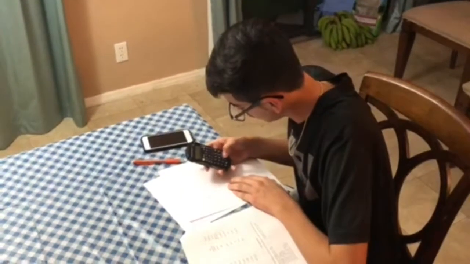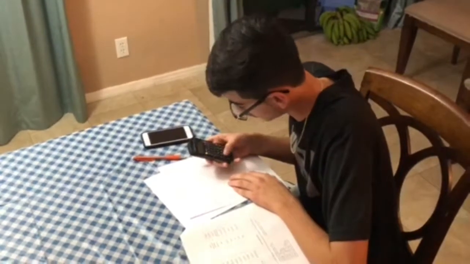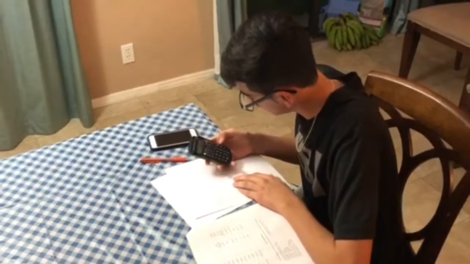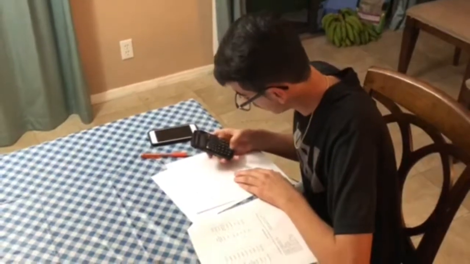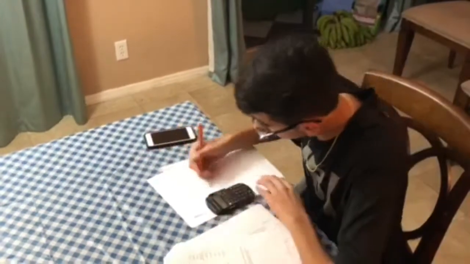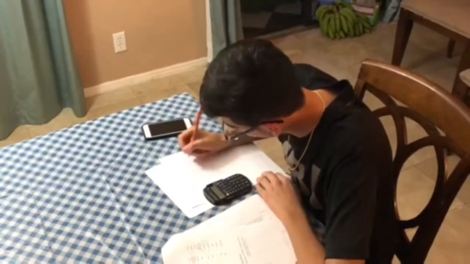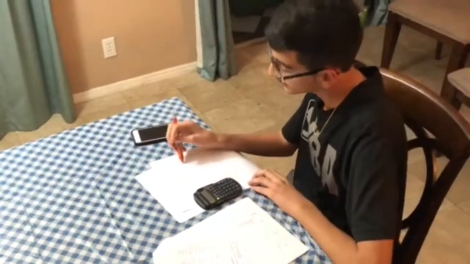Times 342.29208 divided by 198.73. The answer is 0.75. That is equal to 3/4 cup of sugar.